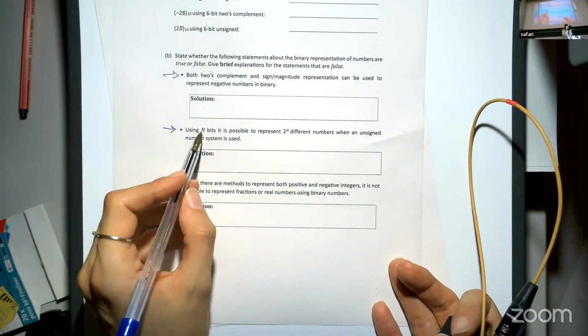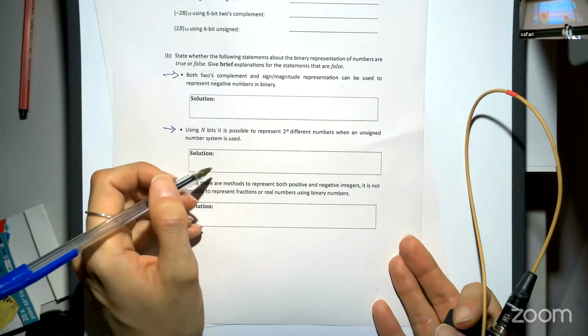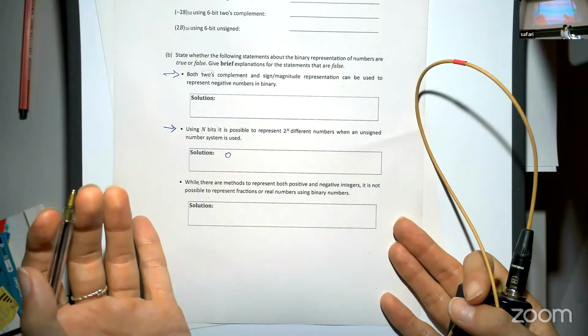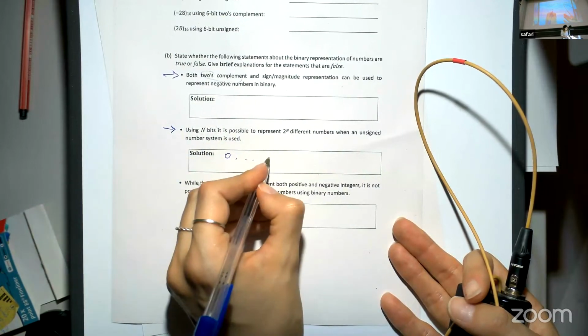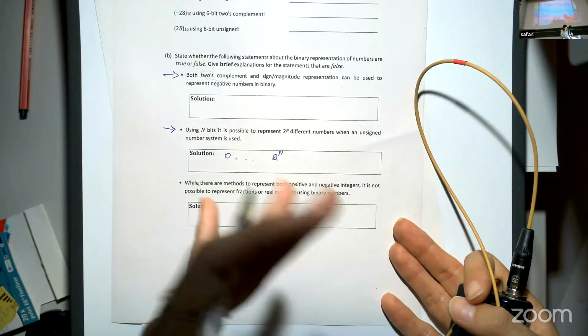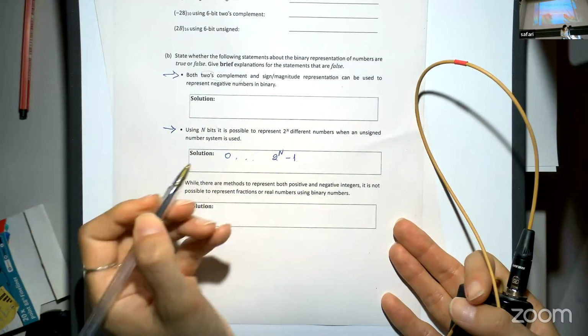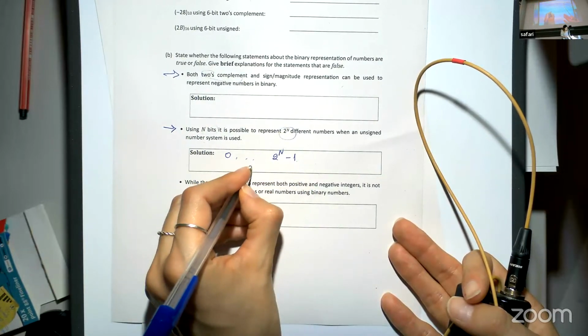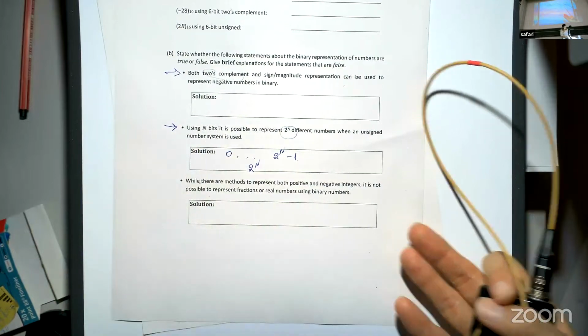What we can do with n bits is essentially represent all numbers starting from 0 in an unsigned representation, up until 2 raised to the n minus 1, which is exactly 2 to the n numbers in total.